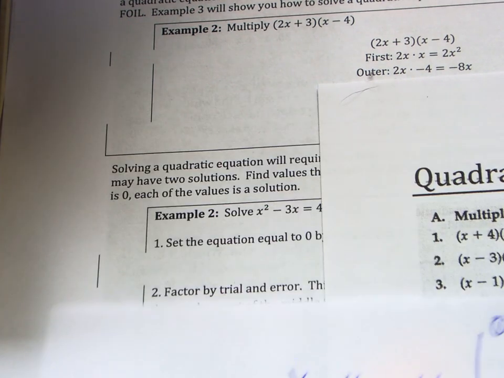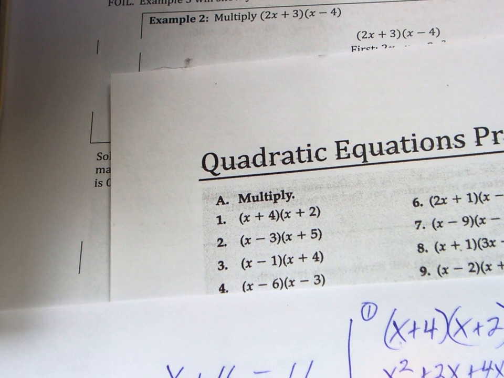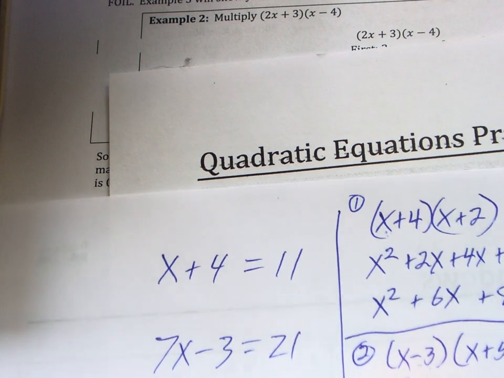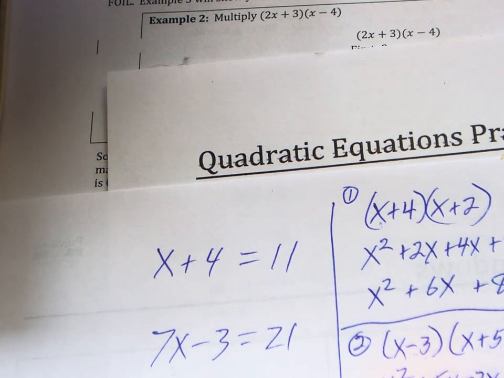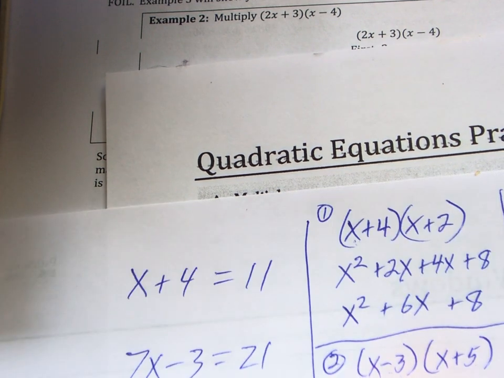Number 3. X minus 1 times x plus 4. Don't worry, I'm not going to do all of these because that would take a long time. I'm just doing a few. You can watch how I do them. And if you still don't understand, watch again until it really begins to sink in.